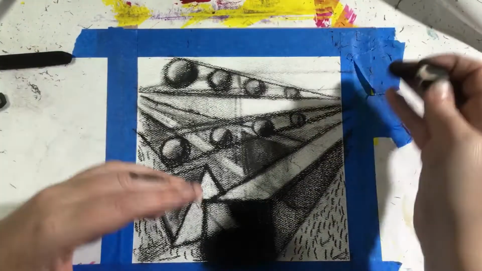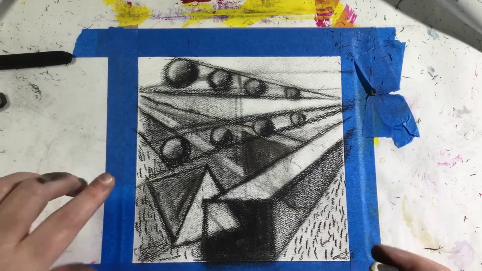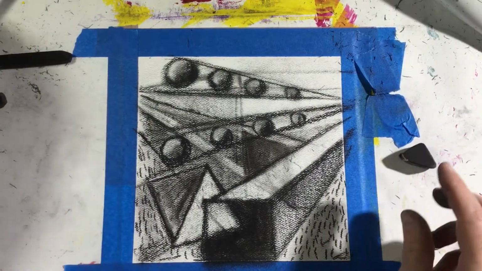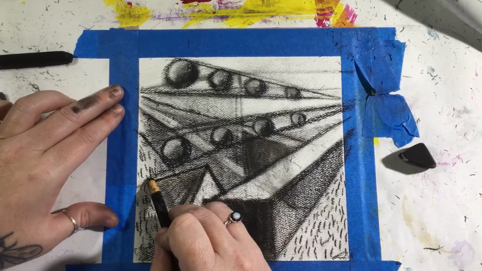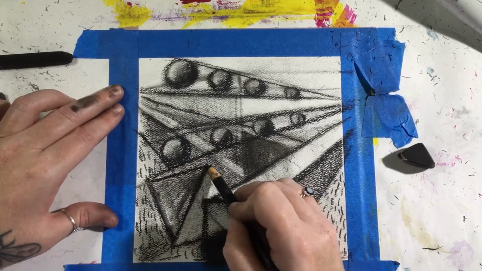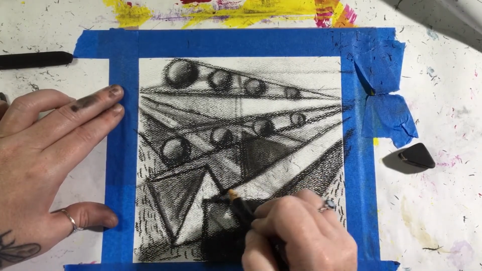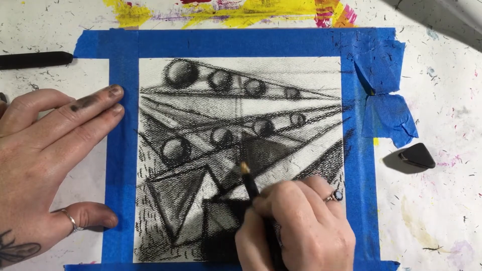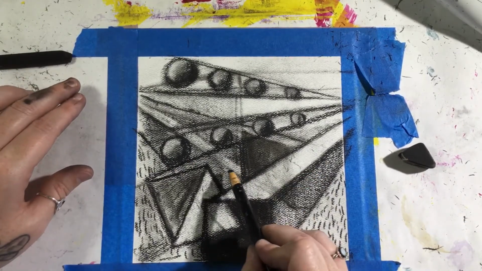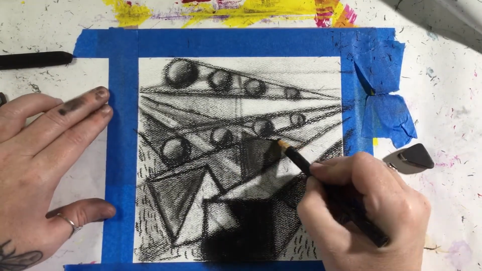So every part of the piece is important. Nothing's just sort of happenstance. Even this negative shape in here is sort of interesting. That was developed. So this negative shape, even these shapes here.